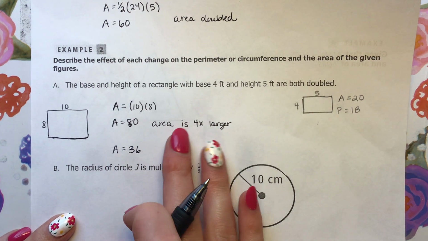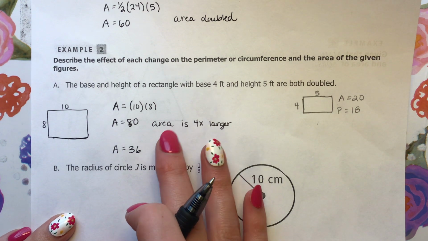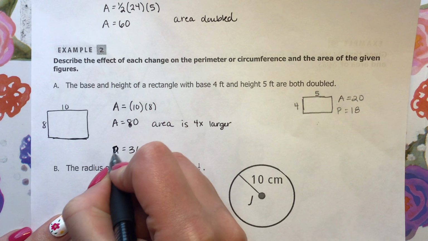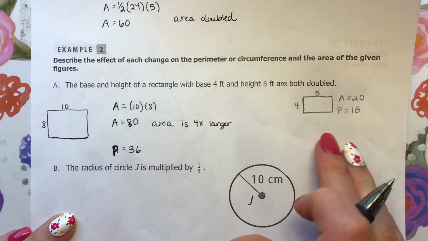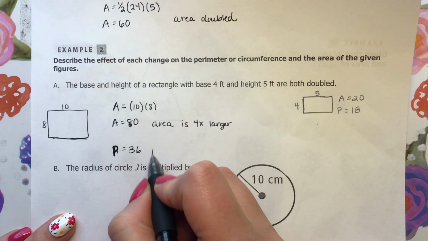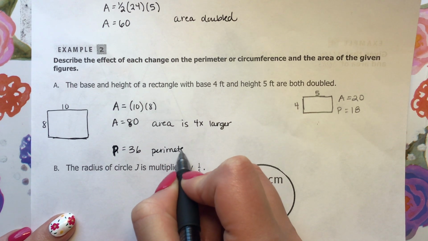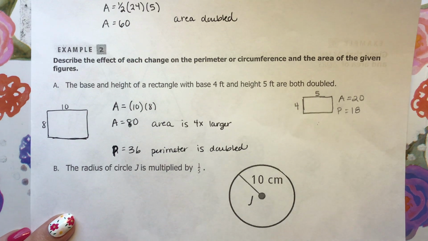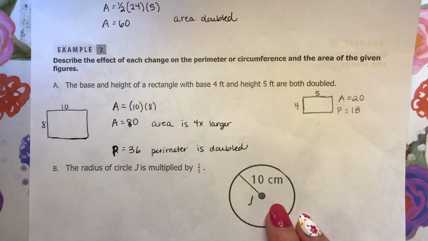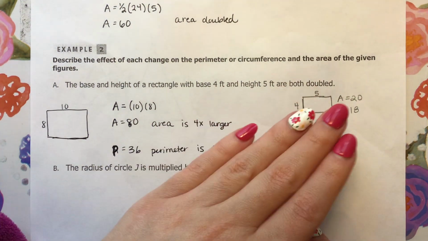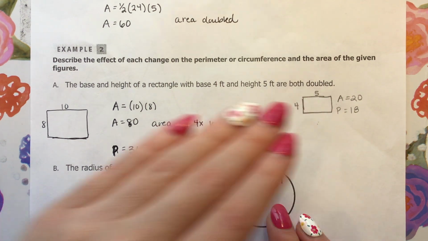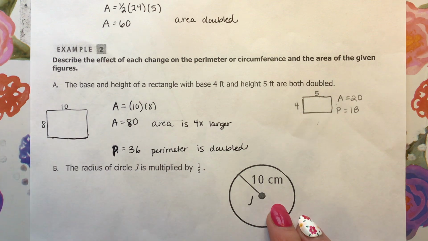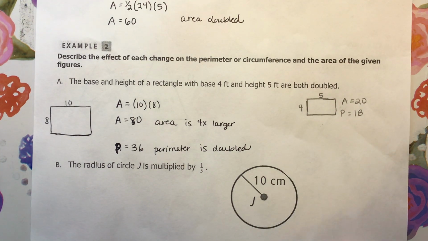Well, this is interesting. Notice when we doubled the sides, the area got larger by 4 times, but the perimeter is doubled. Let's do that again. All we're doing right now is looking at the old shape, what's its area and perimeter, making some changes, what's its area and perimeter, and describing how those numbers are different from one another.